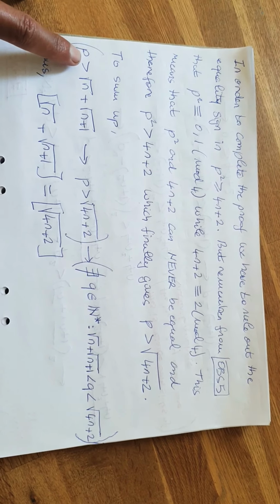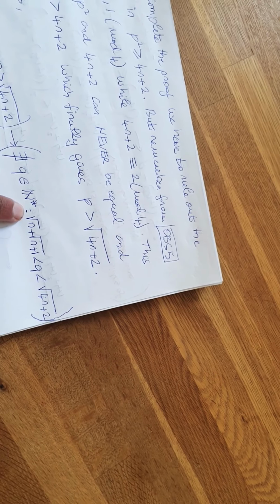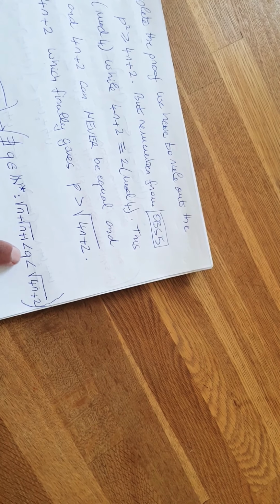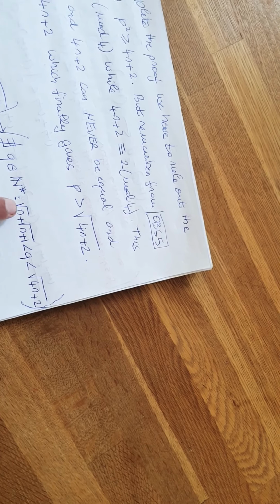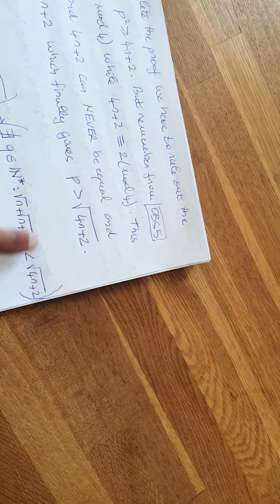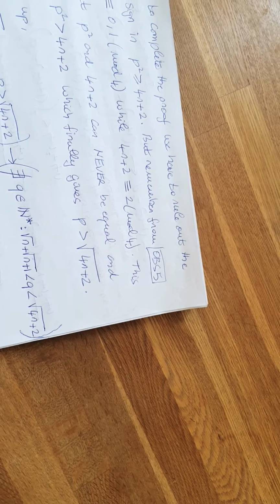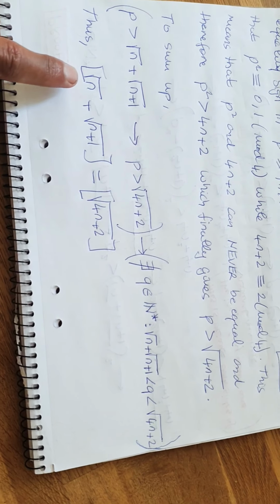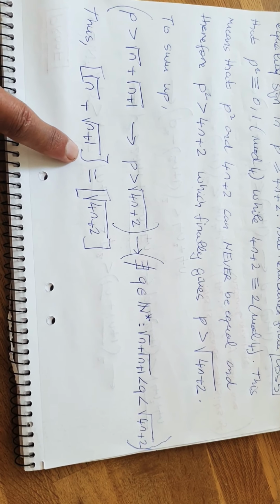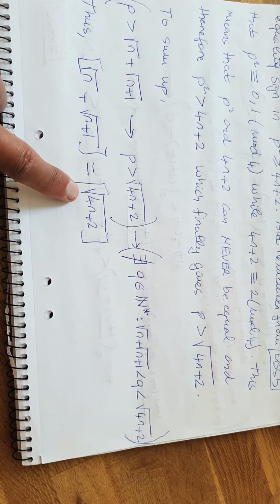But this means that there does not exist any natural number that lies between those two numbers. So this means that the integer part of the square root of n plus the square root of n plus 1 is equal to the integer part of the square root of 4n plus 2.